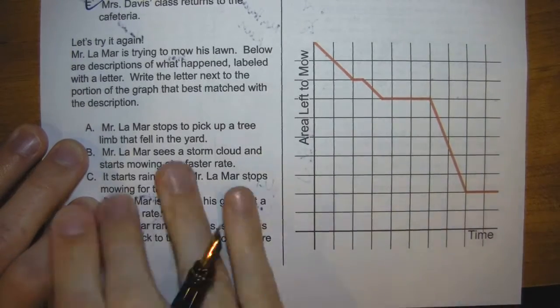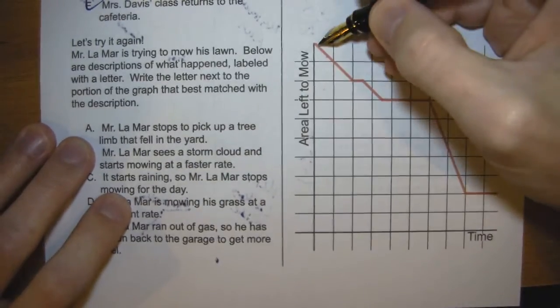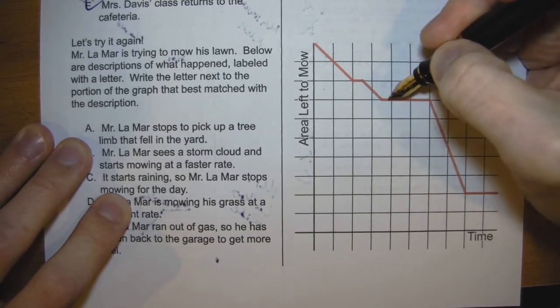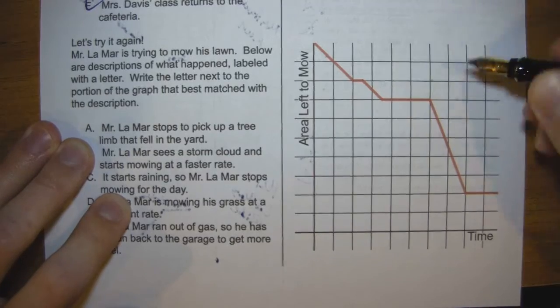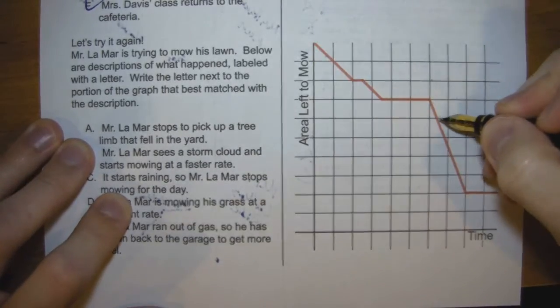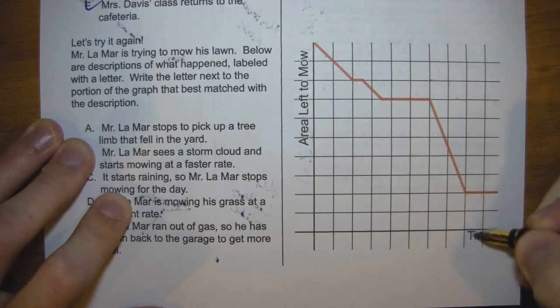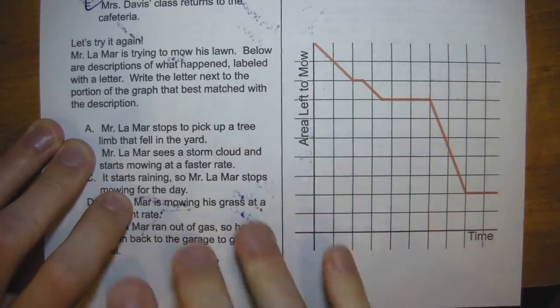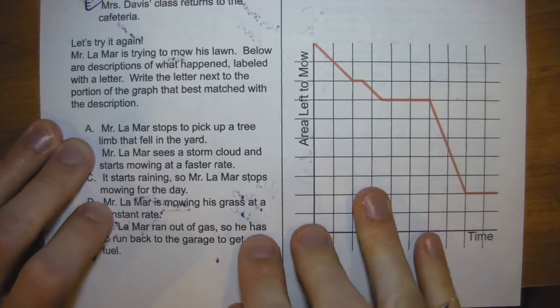So let's read each situation. But before we do that, let's look at the graph. So it looks like I've mowed a little bit. Maybe I stopped for some reason, mowed a little more. Looks like I stopped for a longer period of time. And then it looks like this part of the graph is steeper. Notice these are a little bit more shallow. So maybe I've picked up the speed. And then it looks like I didn't actually finish mowing the grass. It looks like I've stopped again for some reason. So we'll see if we can find something in here that matches up.